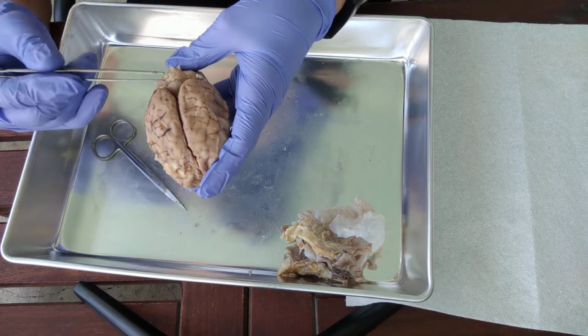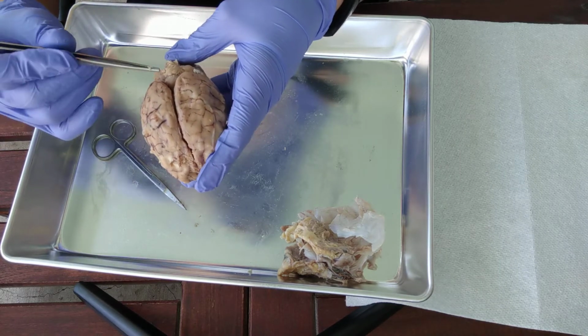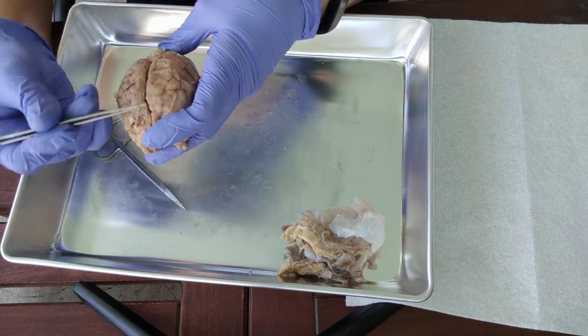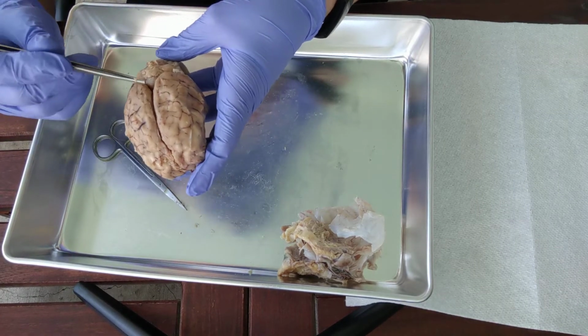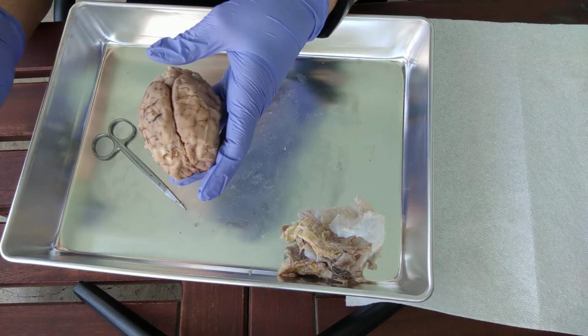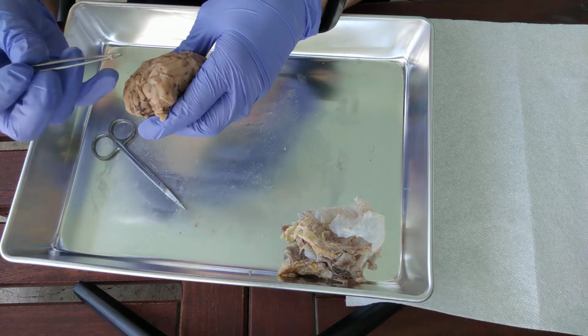Okay, so let's go through. This is the longitudinal fissure, and this area that goes side to side is the transverse fissure. Transverse fissure, it's going to be between the cerebrum, which is again all of this, and the cerebellum, which is this part right here. Okay, so let's look at pre-central gyrus and post-central gyrus. I kind of skipped that part.